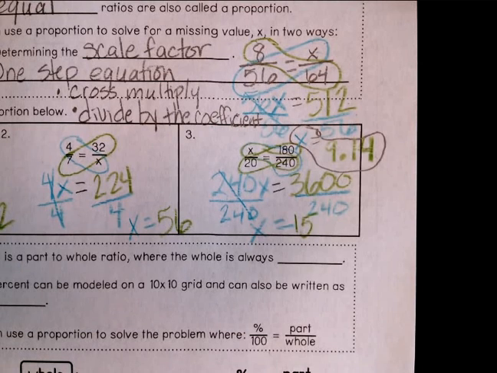I have a question on this. What if you just divide it, like on number 2, it's 4 over 7. What if you just divide 32 by 4, and then whatever you get from that, multiply it by 7? Then you get the same thing. Yes. That would be finding the scale factor. Oh. Yes. You can do it that way.